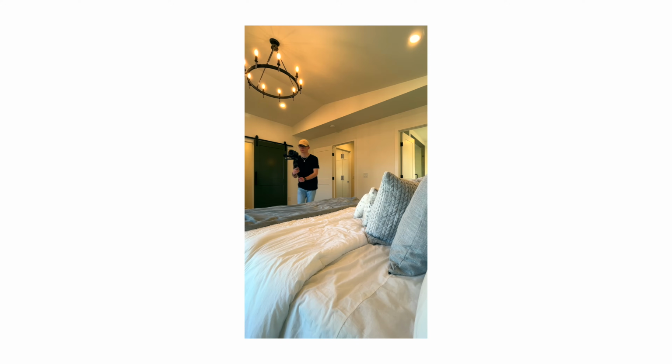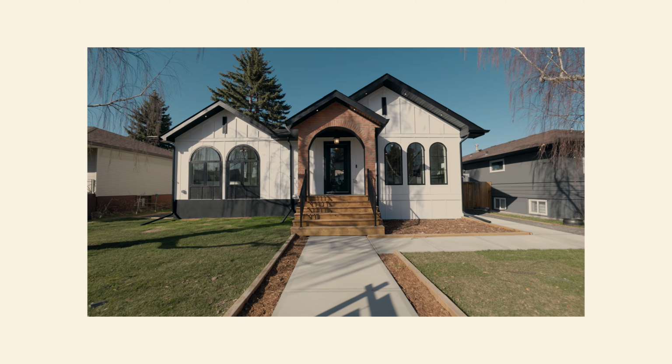So once I'm done the main floor, I'll move upstairs or downstairs, again, focusing first on the main spaces and then into kind of those secondary rooms. And then finally, I'll finish off with exterior shots.